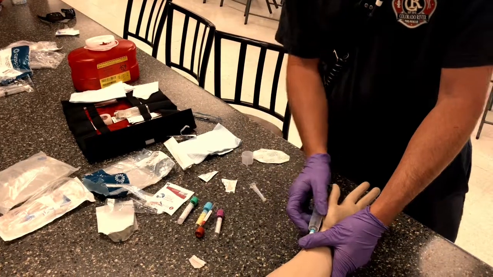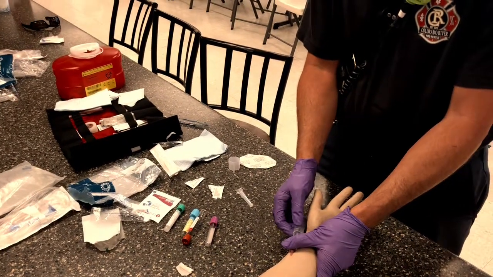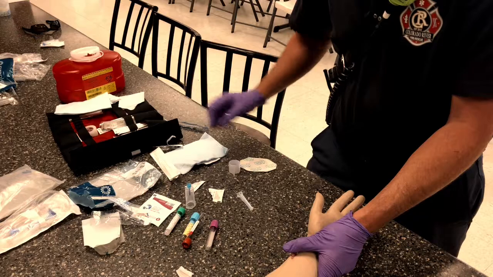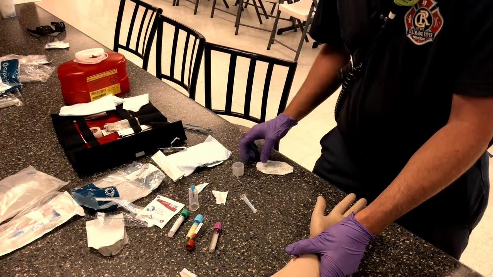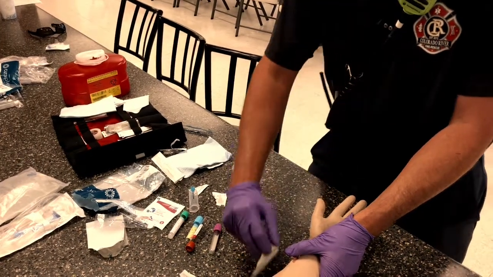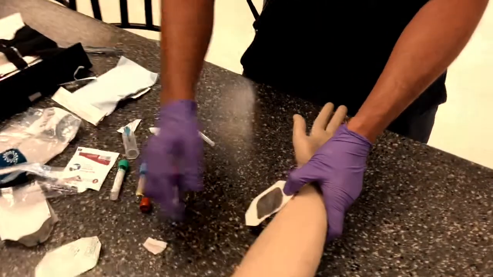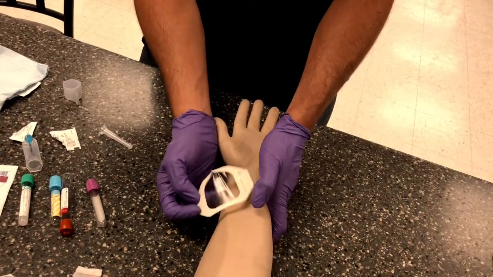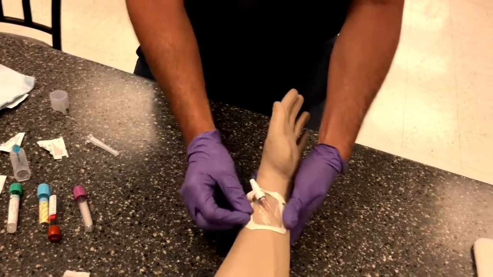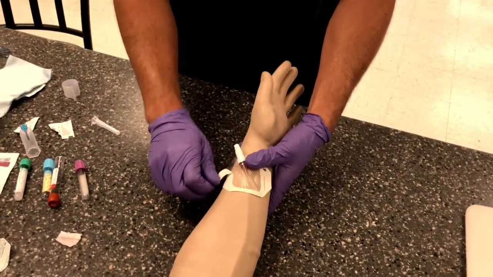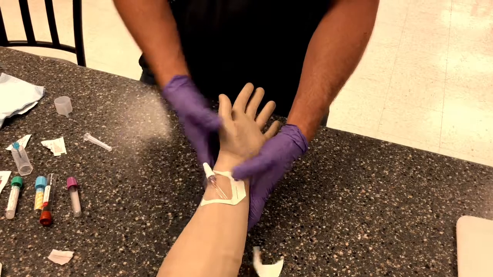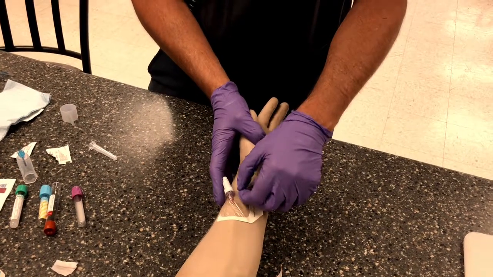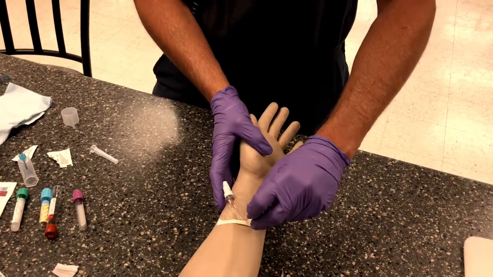Once those are complete, we can remove our blood hub, and we can take our Tegaderm and secure it to the patient. This is an initial securing device. I always recommend tape, never circumferentially.